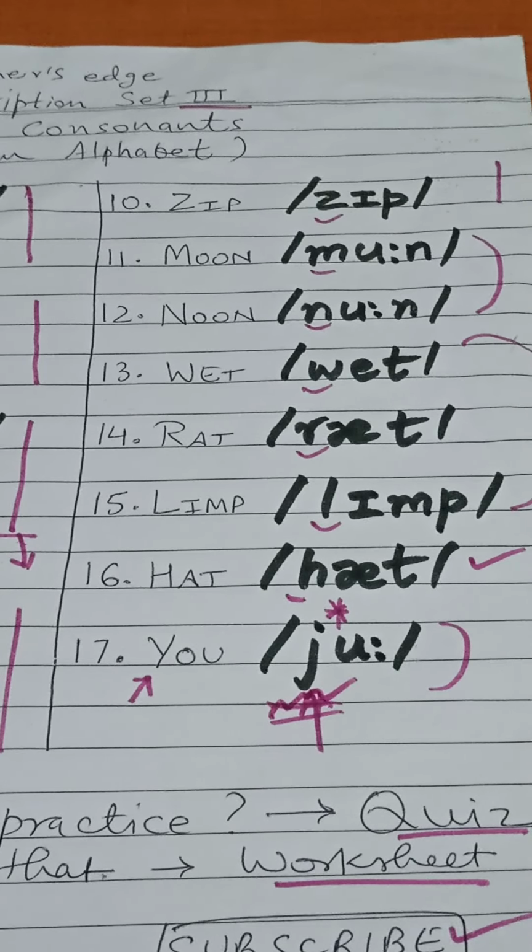If you practice well and regularly, soon you will be doing even longer words. Now we are only left with 7 last set of consonants that are non-Roman alphabets.